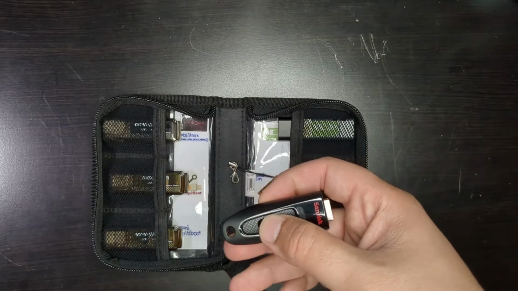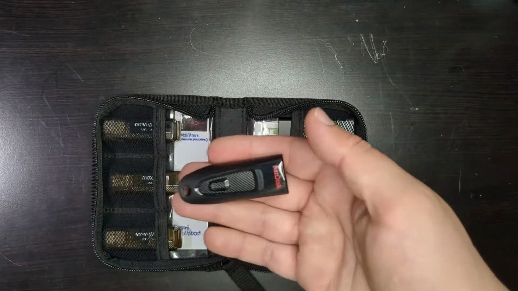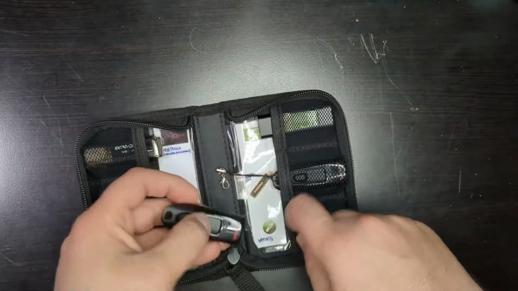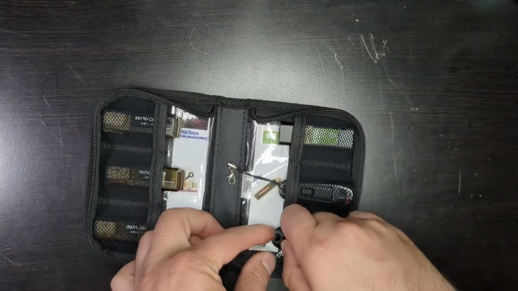I have DBAN, I try to put DBAN on here, but I have a bunch of different versions of Linux. I have Raspberry Pi OS on here. It's amazing. It basically has every ISO that I was able to fit.